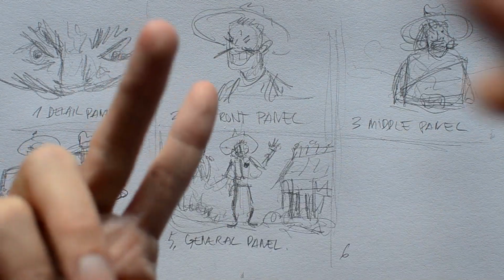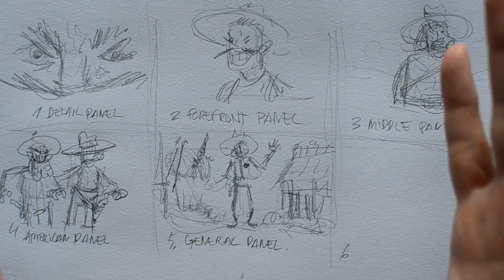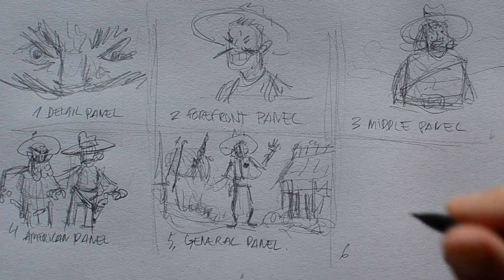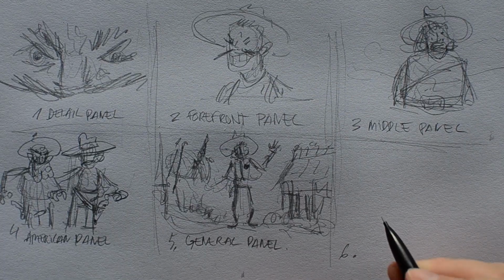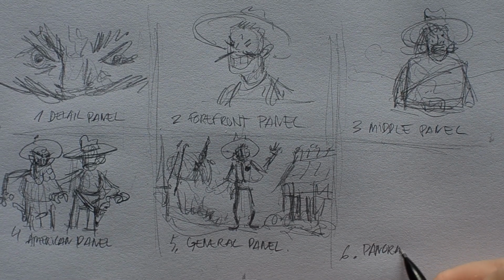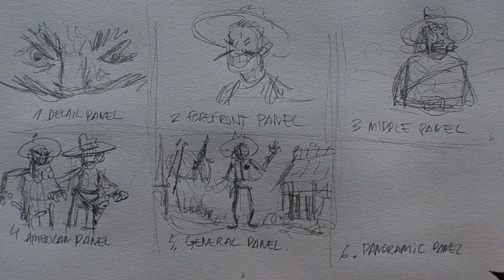If you're doing comic, if you're doing movie, if you're doing a graphic novel, depending on the country as well, you may name it another way, okay? We're gonna go now for the last one, that it is called Panoramic Panel. I'm writing very fast, okay?